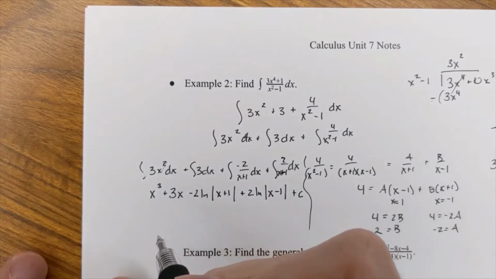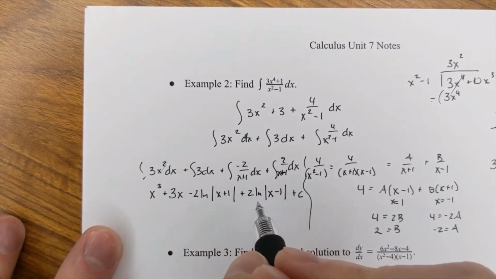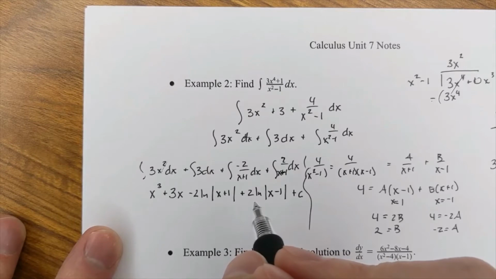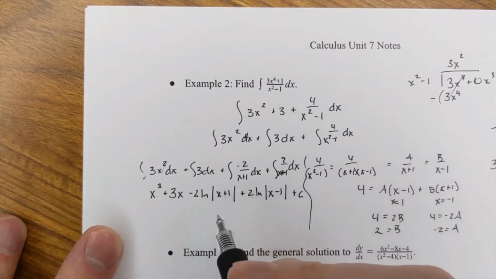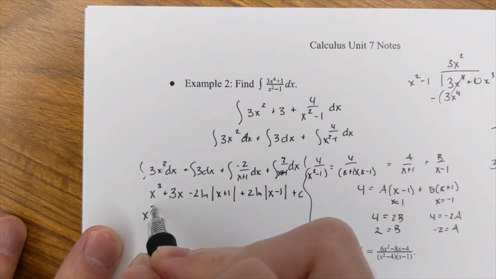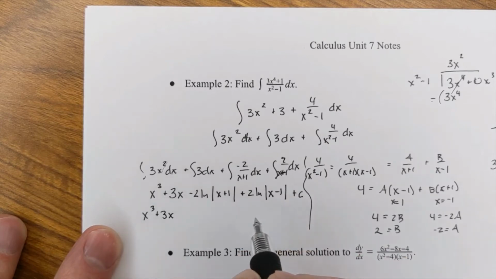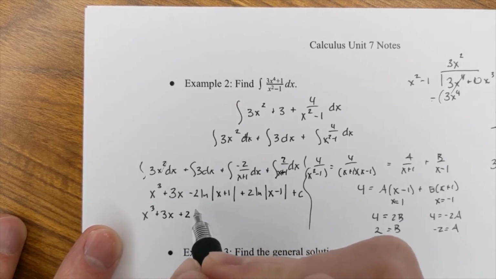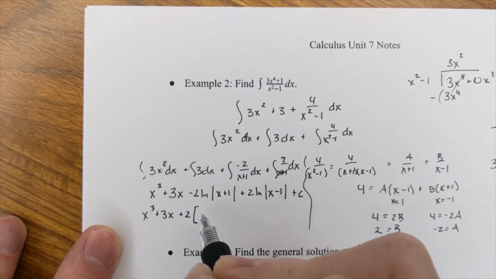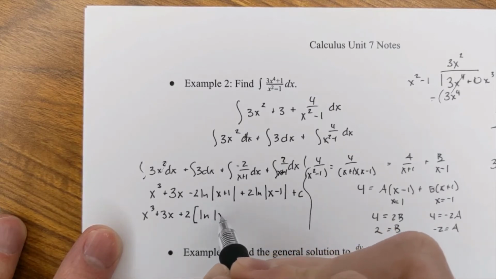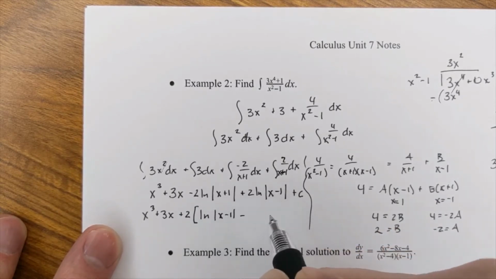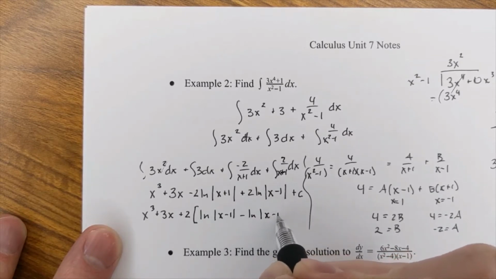All right, so these log terms can actually be combined because they're being subtracted. So actually, we'll look at it this way. x cubed plus 3x. We're going to factor a 2 out front. That's going to give us ln |x minus 1|, that's this term, minus ln |x plus 1|.